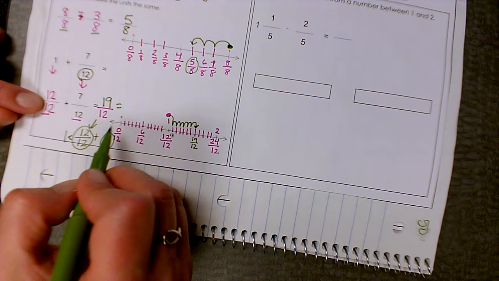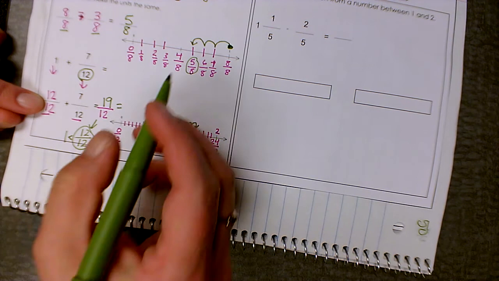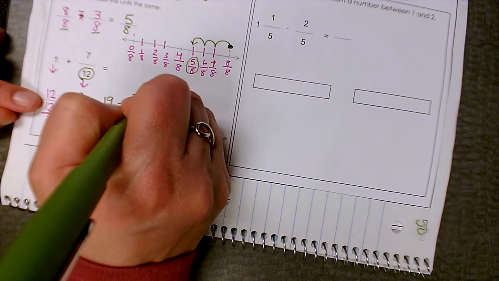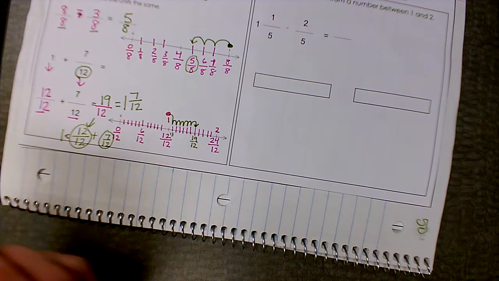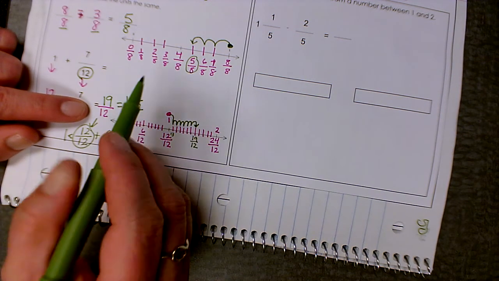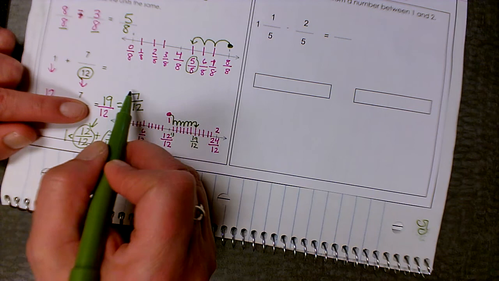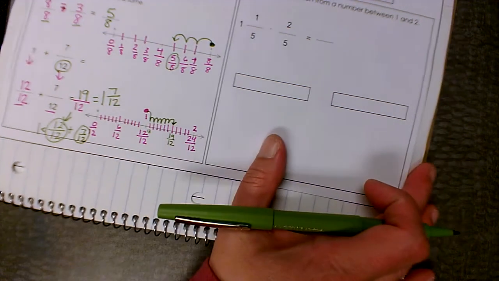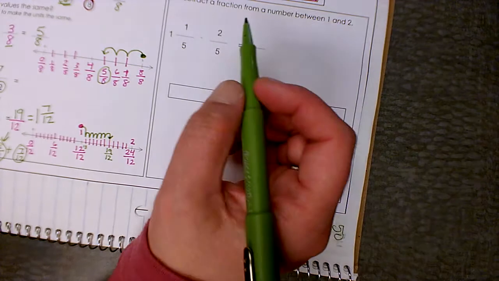What did I add to it? 7 twelfths. So 19 twelfths is the same as 1 and 7 twelfths, right? So I took my fraction and put it into a mixed number, which ended up being 1 and 7 twelfths. All right, 4th grade, let's keep going, okay?